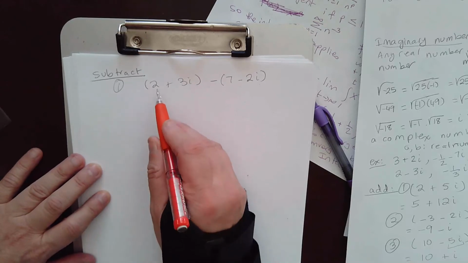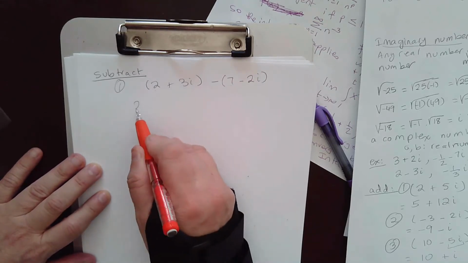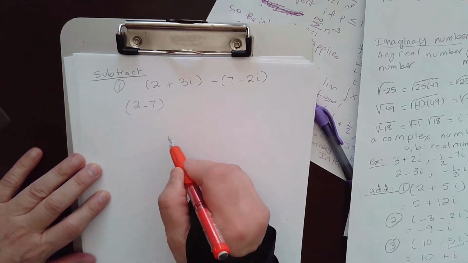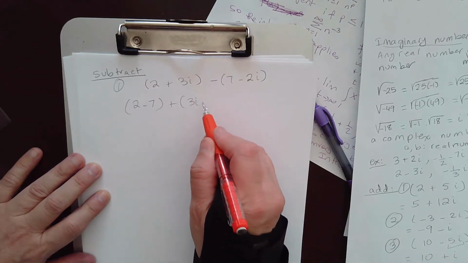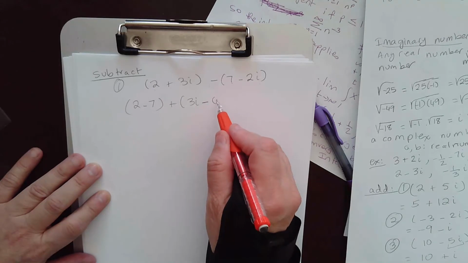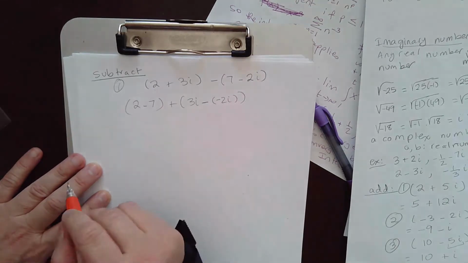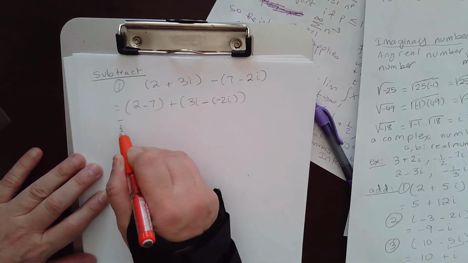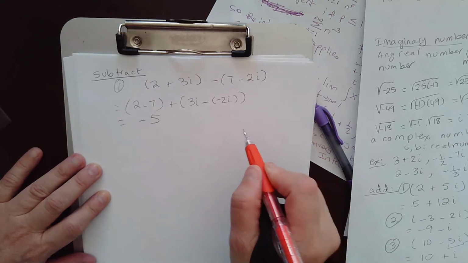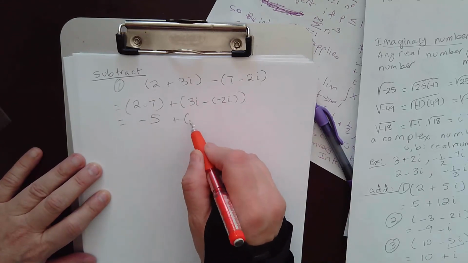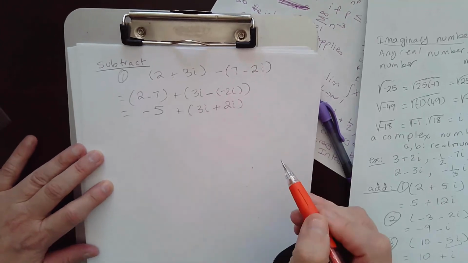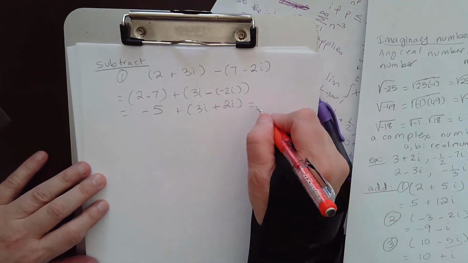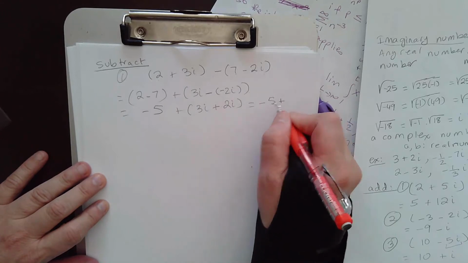You can do 2 minus 7, that's the real part, right? Plus 3i minus -2i. So what does that give you? 2 minus 7 is -5. This will give me 3i plus 2i, doesn't it? Negative times negative is plus 2i. So that gives me -5 plus 5i.